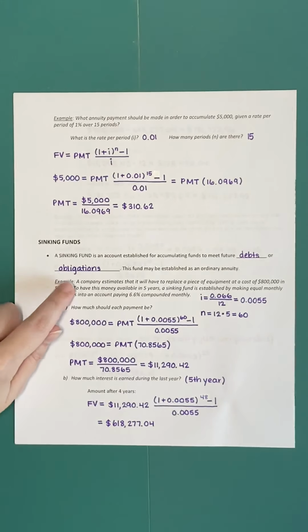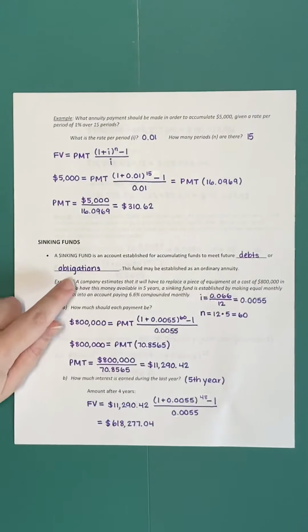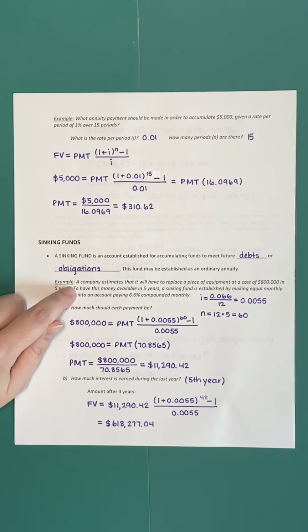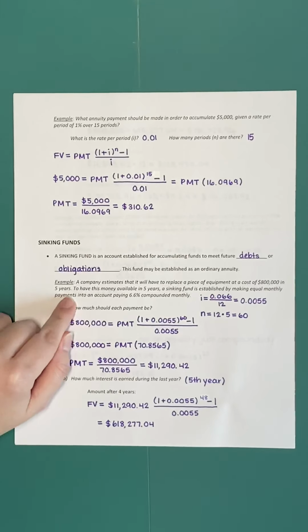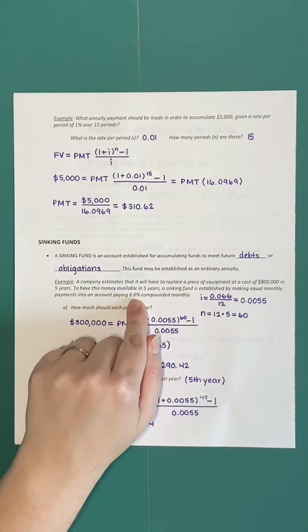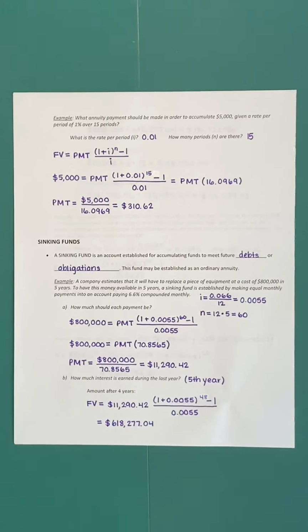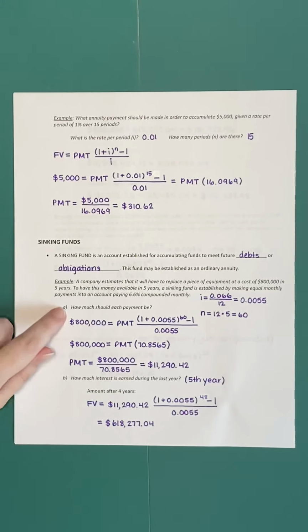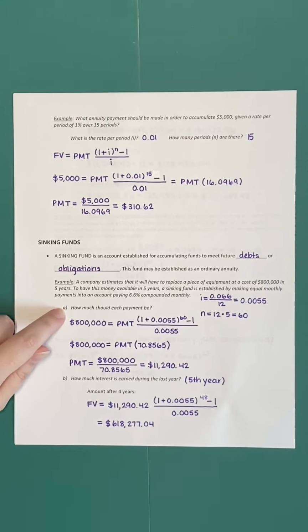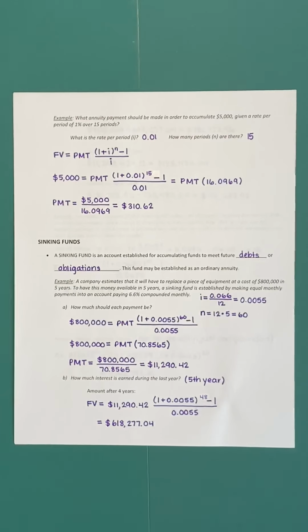Okay, so to have this $800,000 available in 5 years, we're establishing this sinking fund by making equal monthly payments into an account that pays 6% interest, and that interest is compounded monthly. So we're going to break this down into a couple of different layers. First thing we want to know is how much should each payment be? What do we need to plan to deposit each month so that in 5 years we'll have enough money in the account to cover $800,000?